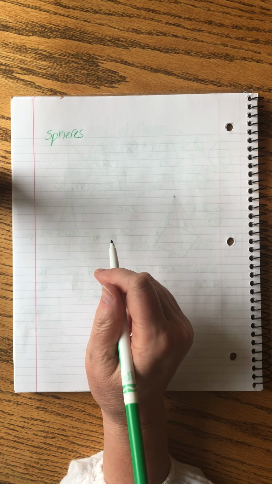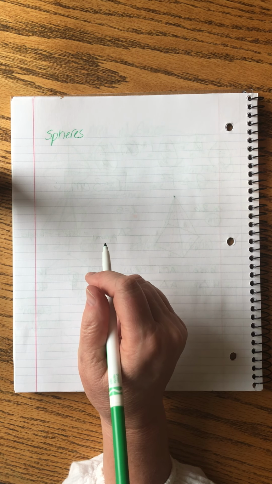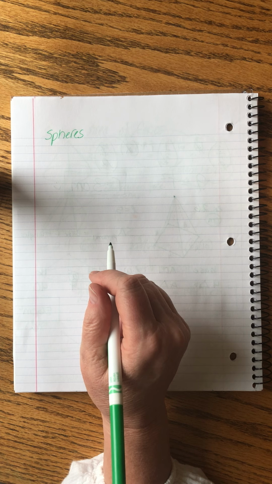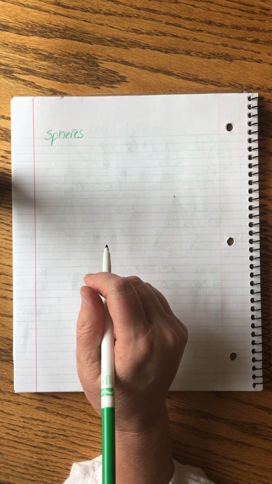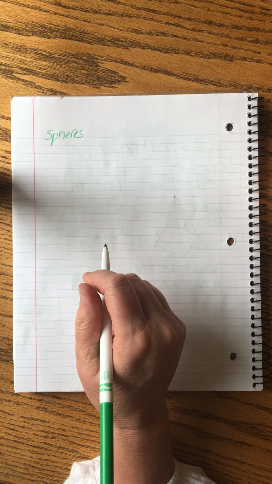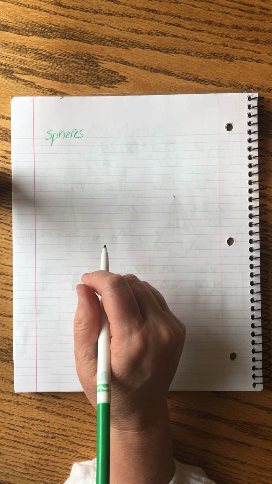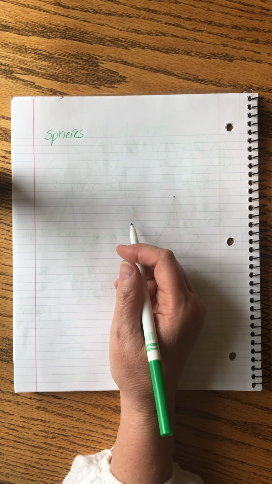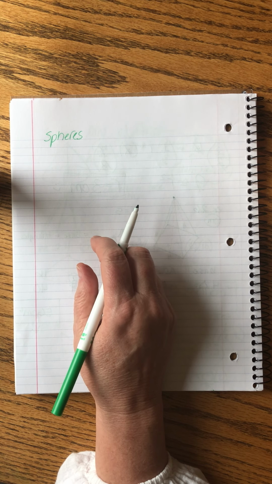Spheres. Okay. We're going to talk about the volume and we're going to talk about the surface area. I wish John would just spit the formulas out. He's giving us all kinds of psycho knowledge.